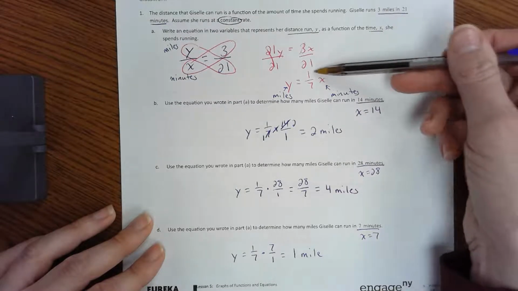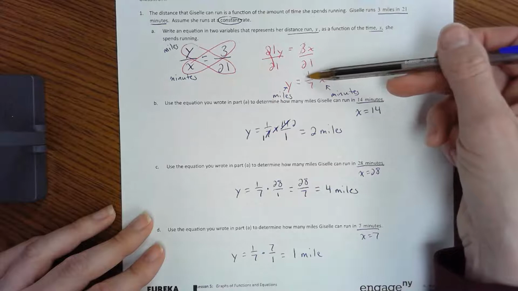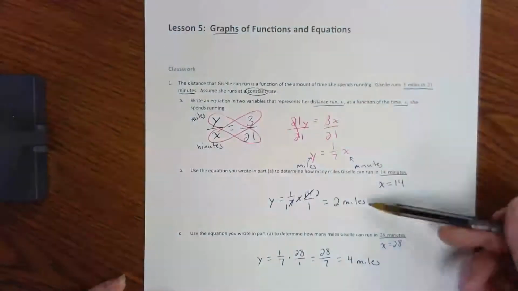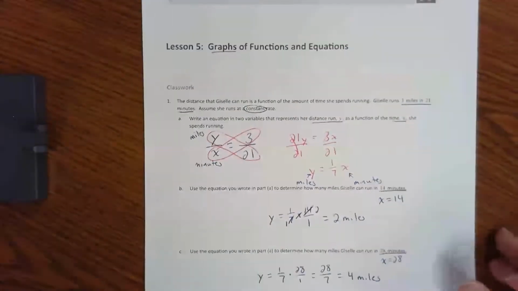Sorry, there's a little glitch in the video there, so I don't know exactly where it left off. But what I'm saying is, if we do all this, we can see the value in this equation. We have one function, one equation, and we can figure out how many miles she's going to run from it.